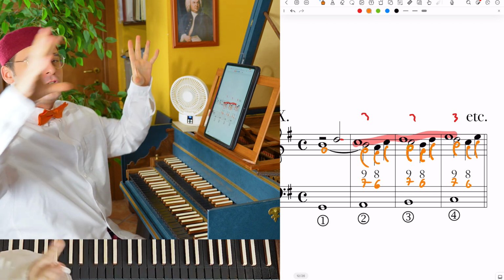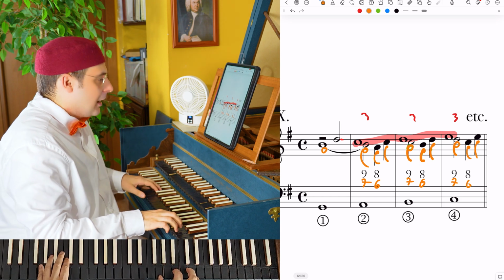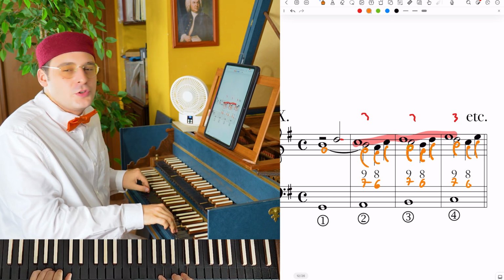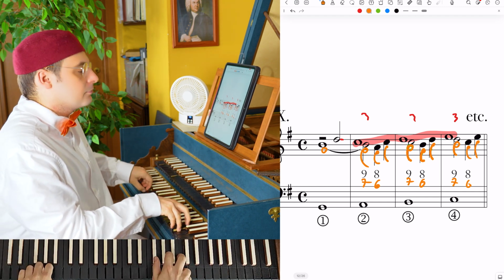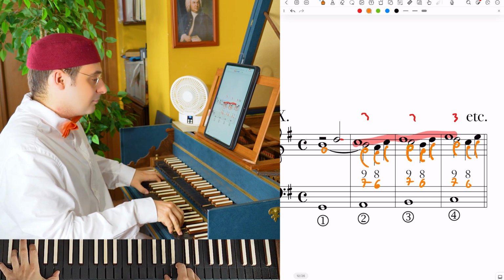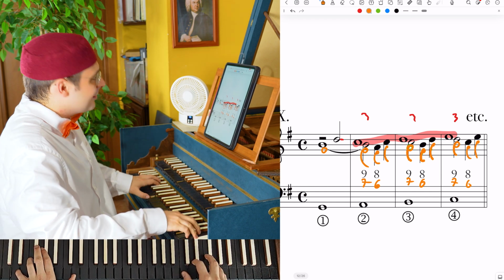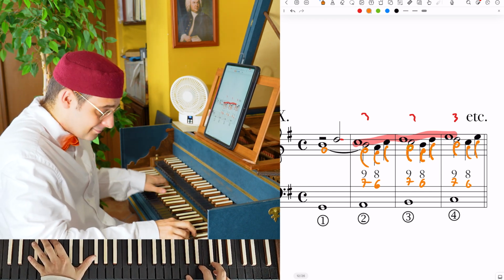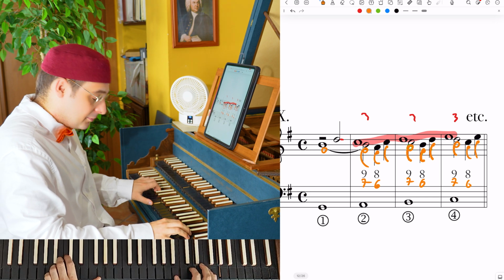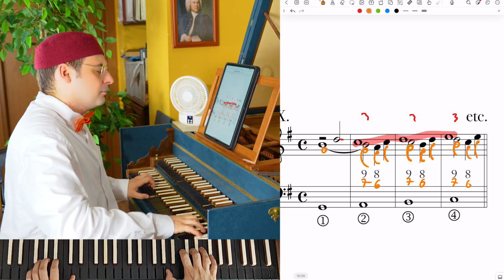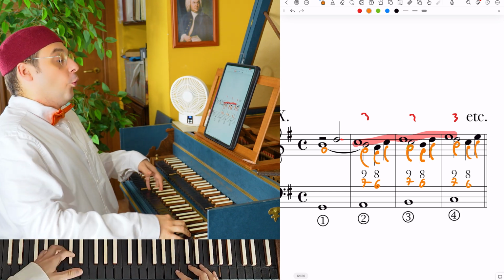The apotheosis of dissonances, of the tension of Baroque music. Imagine with the organ. Wonderful.